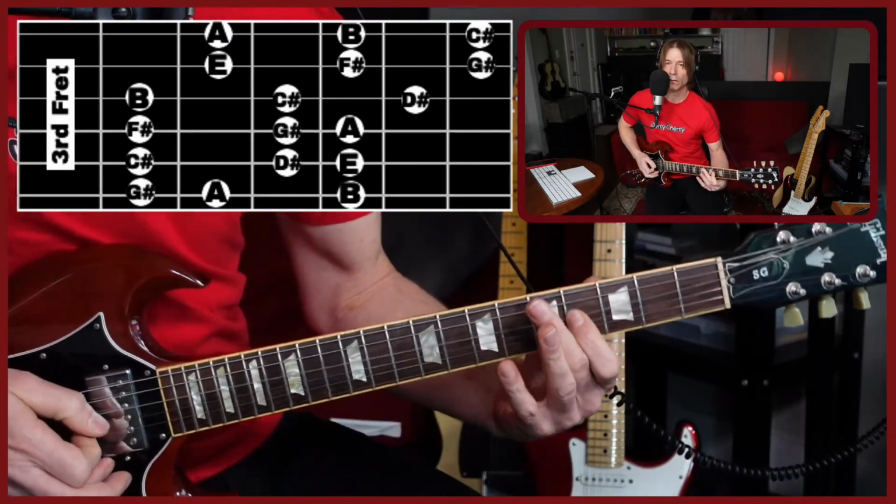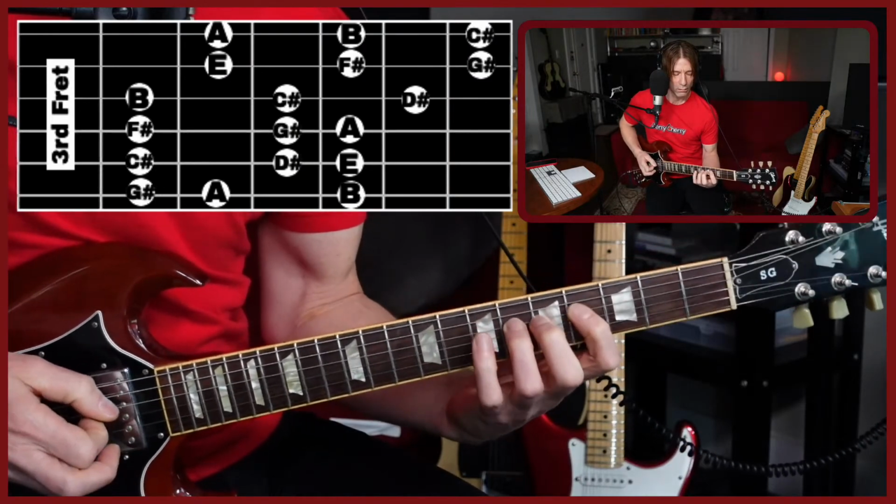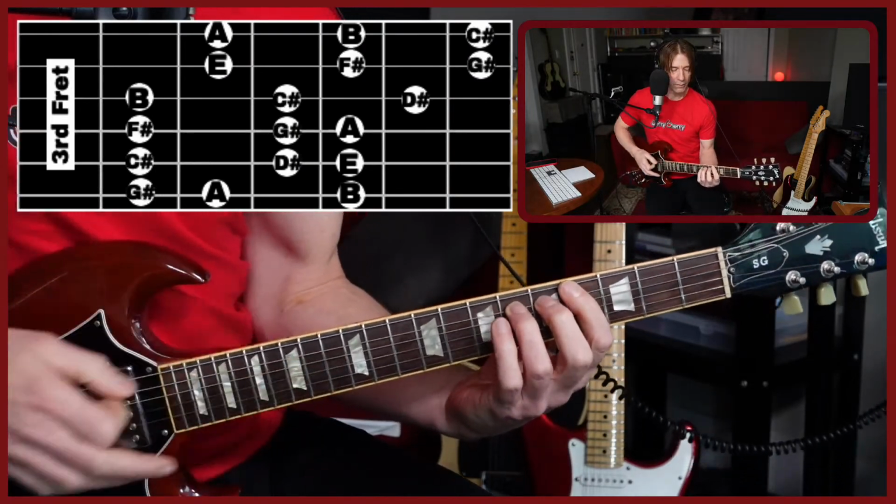Another F sharp right here. Down to the major 6.